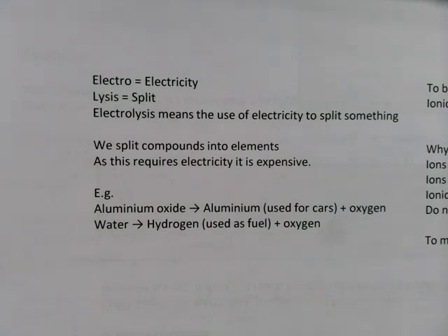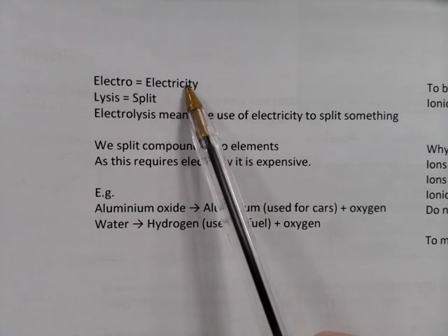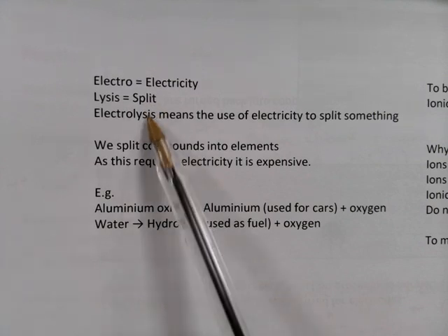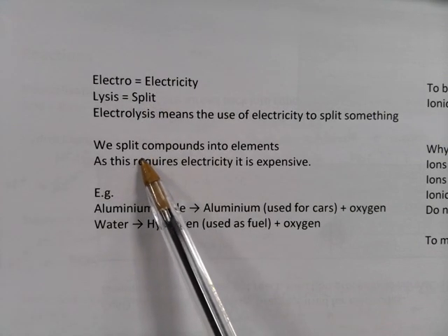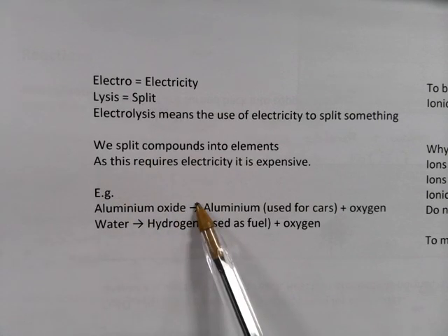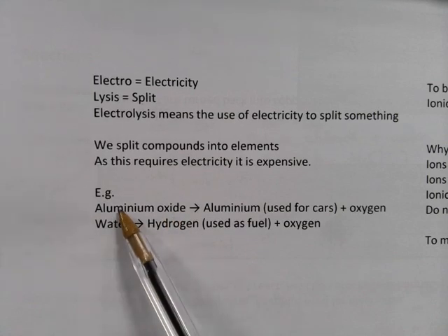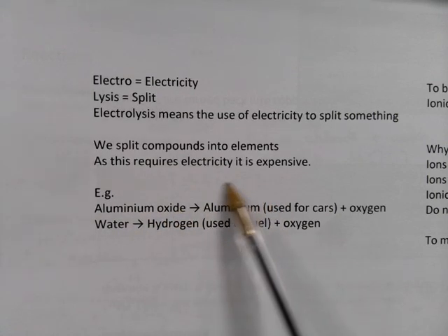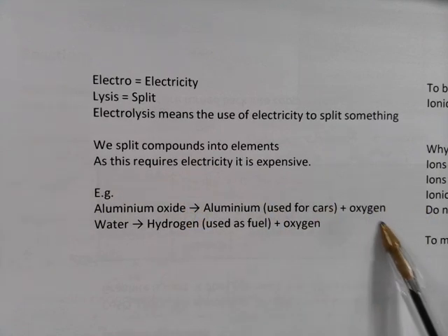So in this video, I'm going to run through electrolysis. We'll start with the absolute basics. The word electrolysis literally means the use of electricity to split something up. And in terms of what we'll be splitting, we'll either be looking at an ionic compound or at water. So if I have an ionic compound, something like aluminium oxide, it's ionic because it's got a metal and a non-metal. I use electrolysis and I split it up into the metal, aluminium, and the non-metal, oxygen.